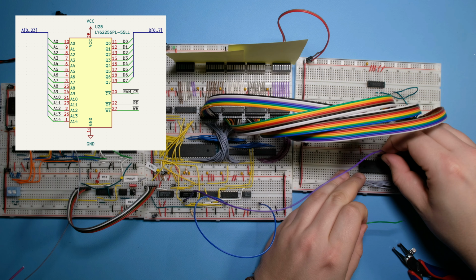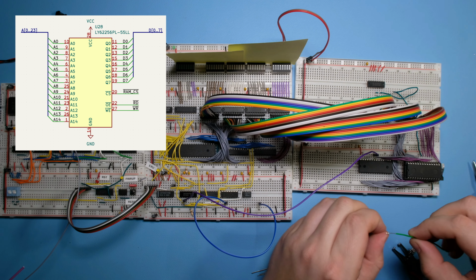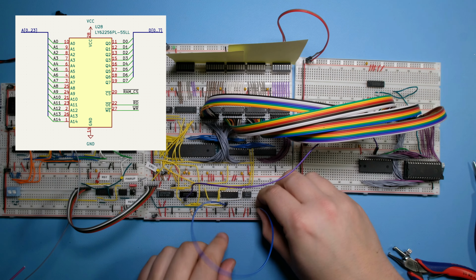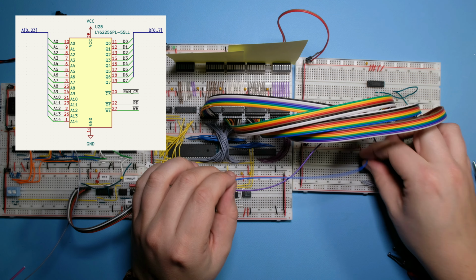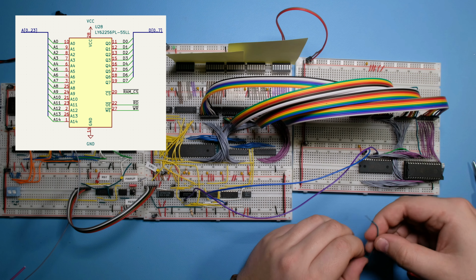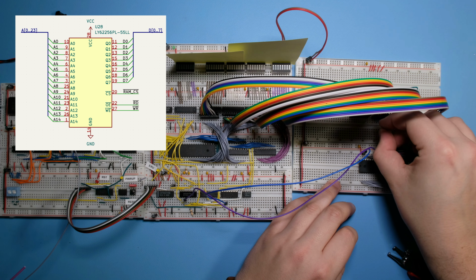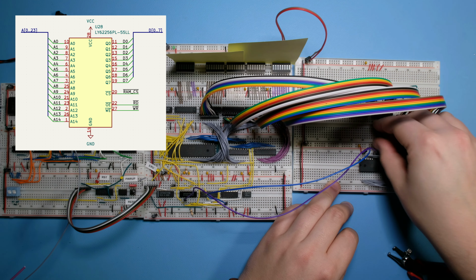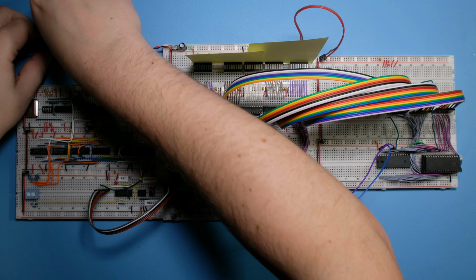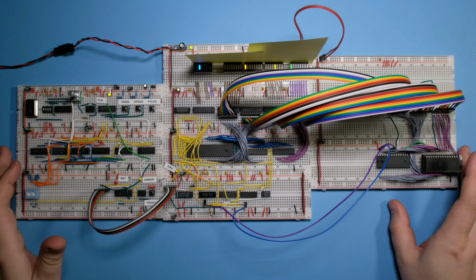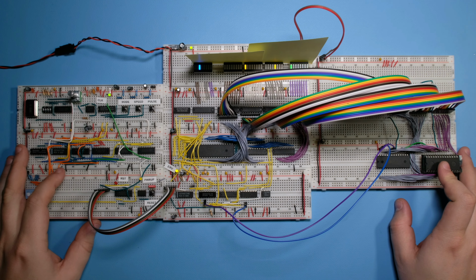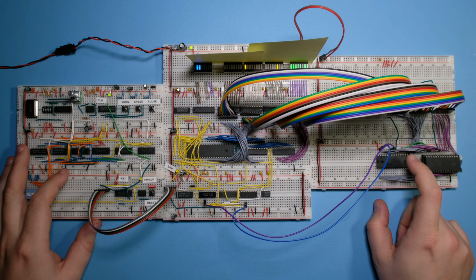So the read pulse we can take across to the ROM here. And then this is the write pulse over here. And then temporarily we have connected A15 to the chip select of the RAM, which is over here. And there we go. So this is our RAM connected. Let's turn the power back on. And it looks like the ROM is still working. So now what we have to do is write a program that allows us to test the RAM. So let's do that now.